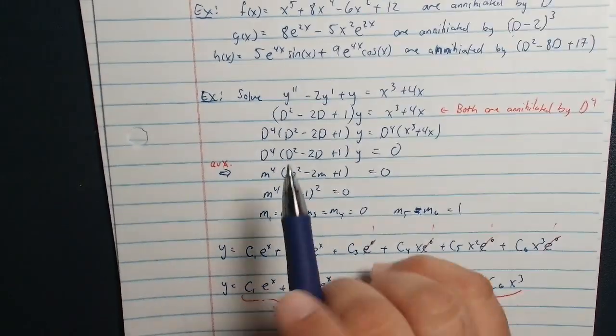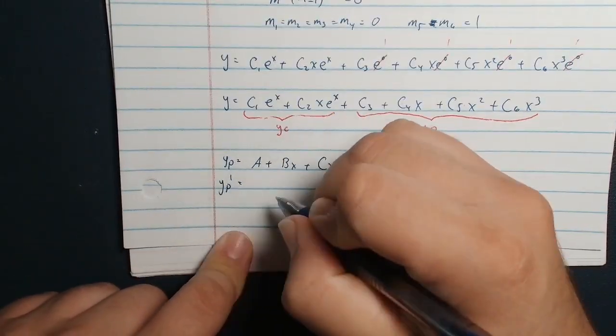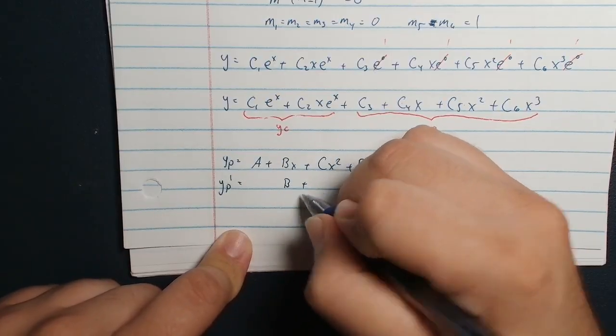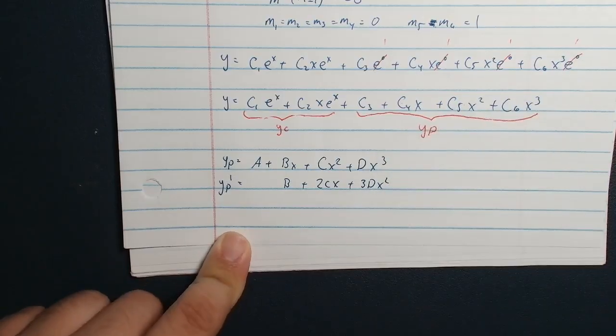Okay, so let's see. This is a second order problem, so I need to find up to the second derivative. Y sub p prime, that goes away, and I get b plus 2cx plus 3dx squared.